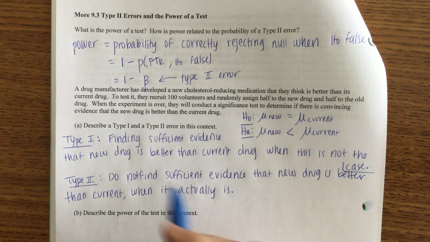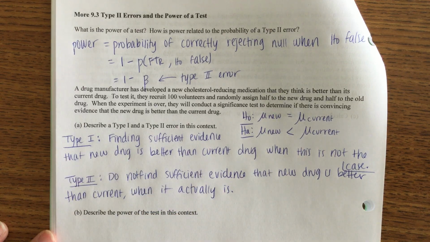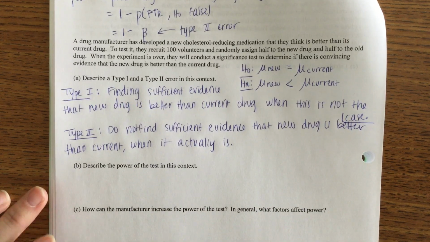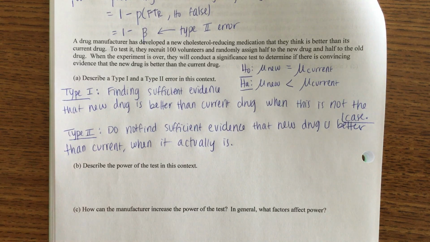Okay, the reason that we needed to describe the type 2 error and type 1 error is to now be able to describe the power of the test. So power of the test is related to a type 2 error. So power of the test is the probability of correctly rejecting the null when the null is false.